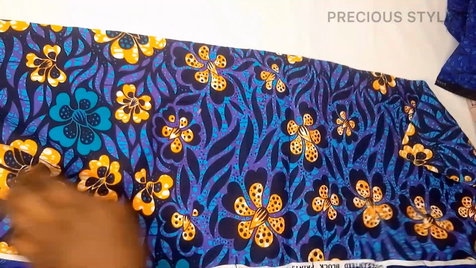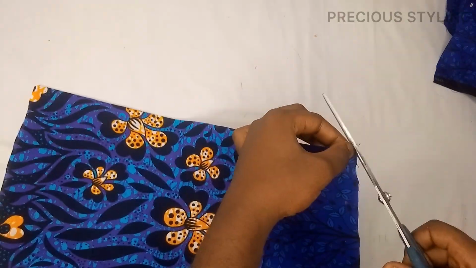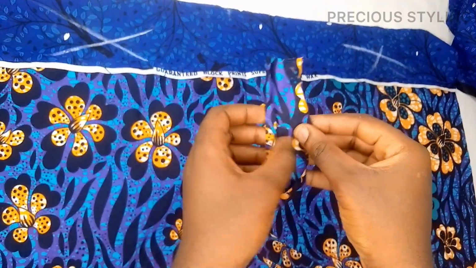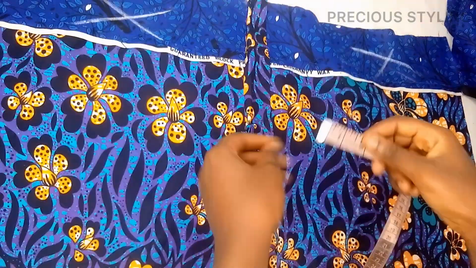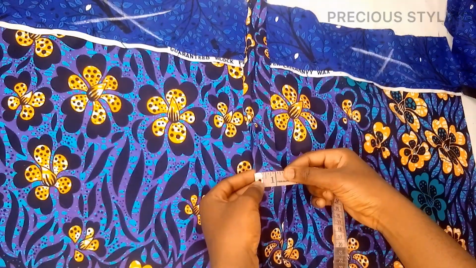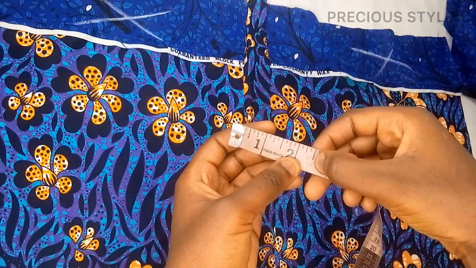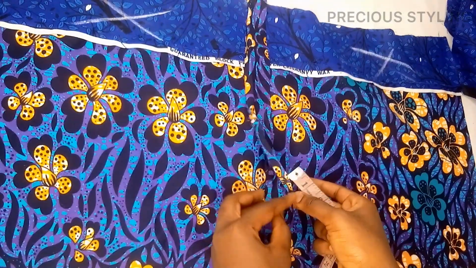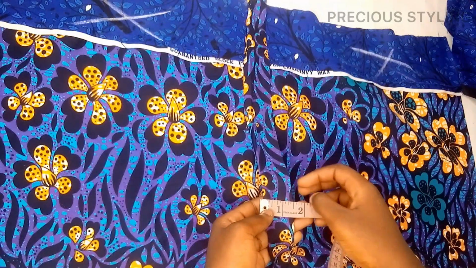So I'll be notching the midsection of the top and bottom in order to determine the middle of the fabric. I have this strip of fabric that is as long as the length of the fabric. This is around 15 inches long. This strip of fabric is 2.5 inches wide, and by the time I fold in the edges of this fabric by 0.5 inch on both sides, it will reduce to 1.5 inches as width.